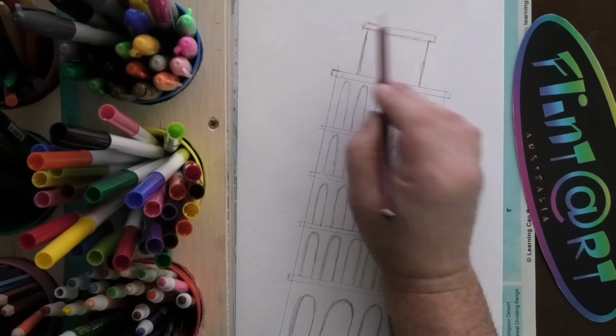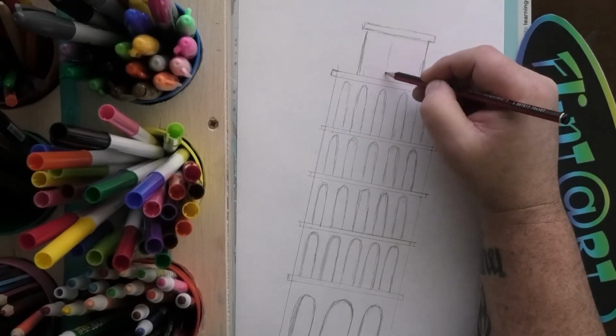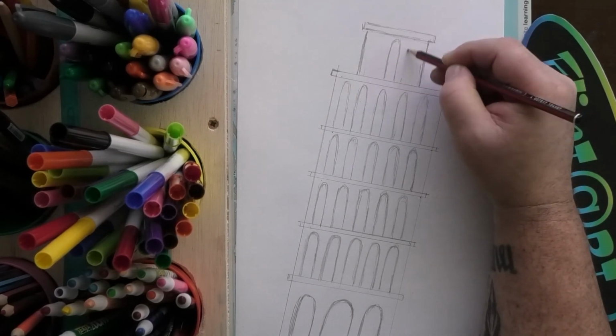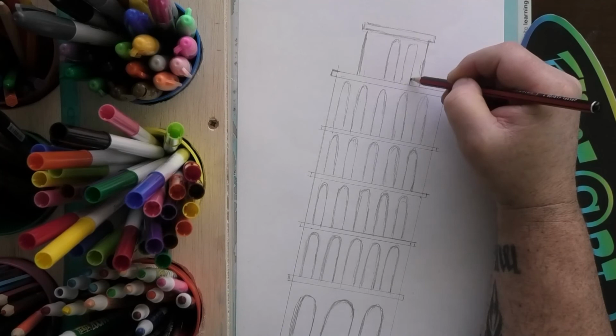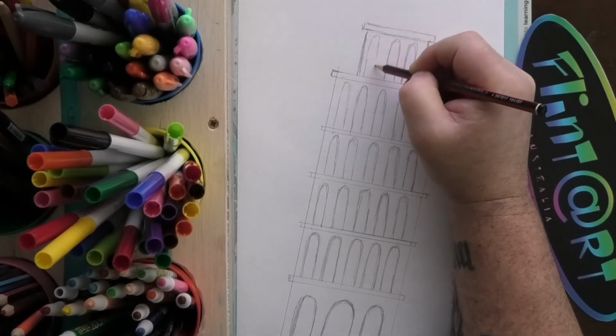So that's the sort of thing that we want. And then our 3 windows, you can put the one in the middle first if you like, so you've got room for your other 2. Here's the other one in here, there, and then the other one in there, just like that.